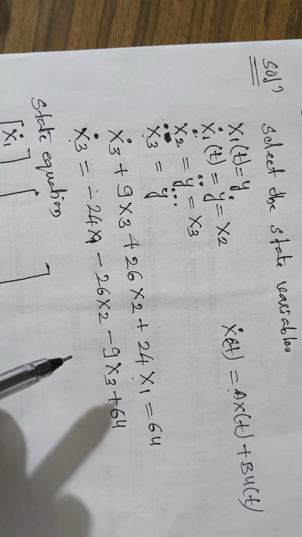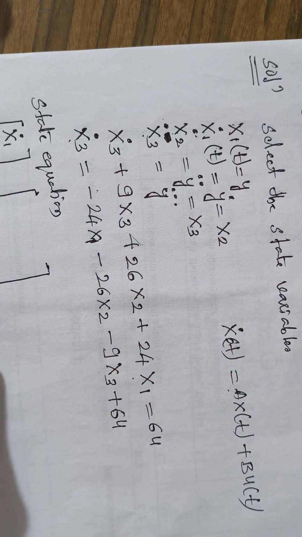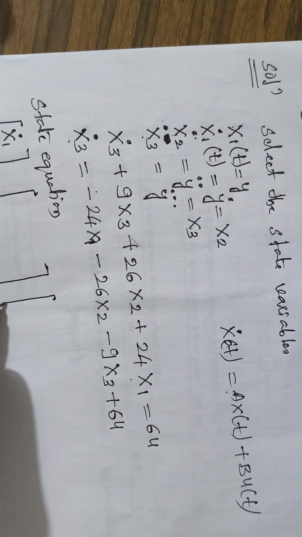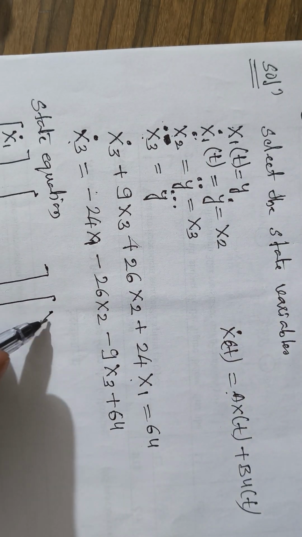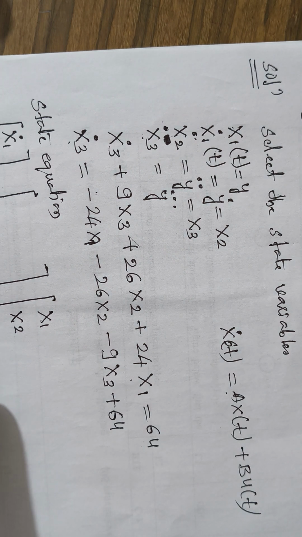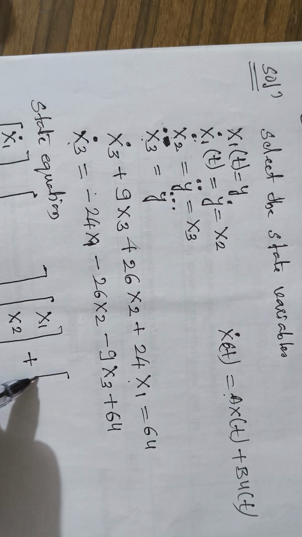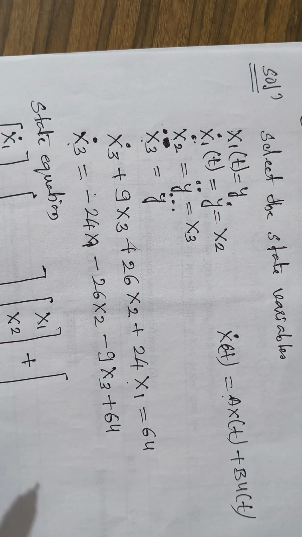There are 3 state variables, that is x1, x2 and x3. Therefore the order of A matrix is 3 cross 3. And here how many state variables? x1, x2 and x3. Okay, along with this we have the B matrix.